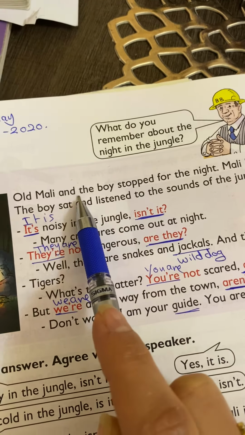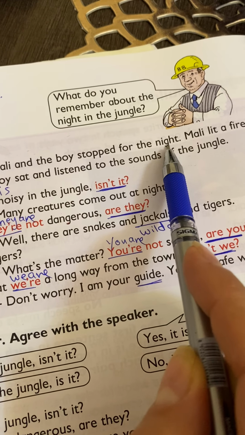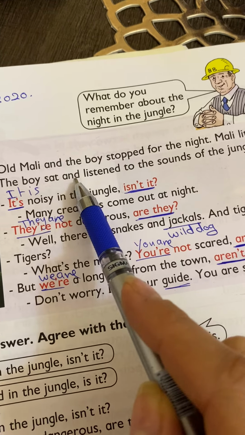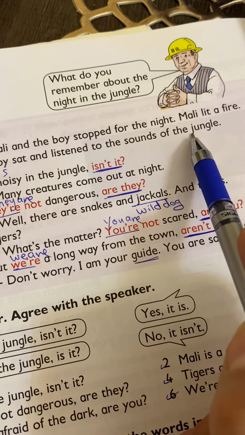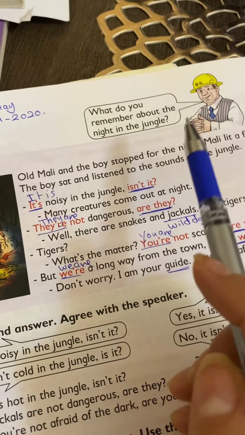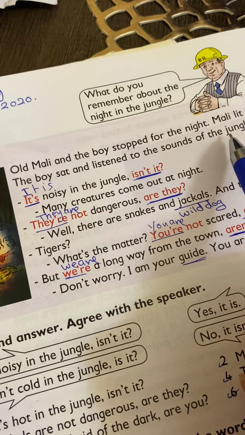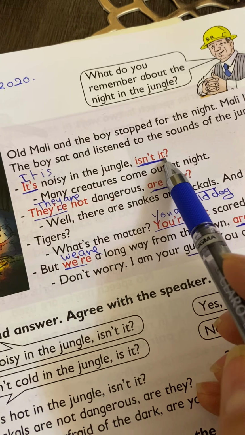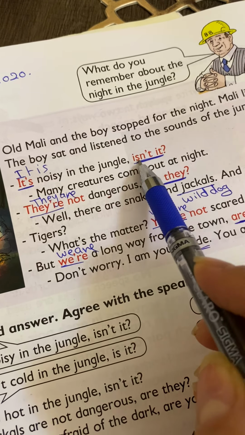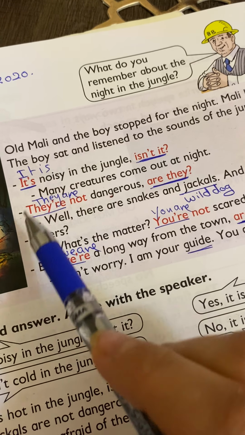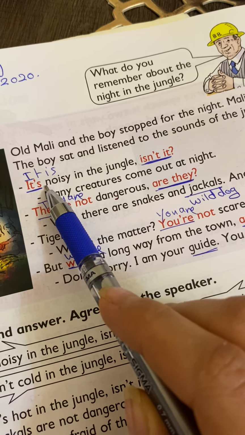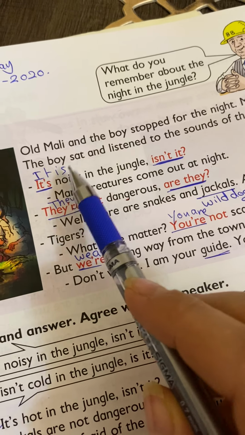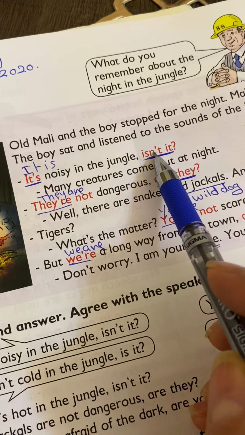Old Mally and the boy stopped for the night. Mally lit a fire. The boy sat and listened to the sound of the jungle. It's noisy in the jungle, isn't it? Underline, isn't it? It is an abbreviation of it is. It is noisy in the jungle, isn't it?